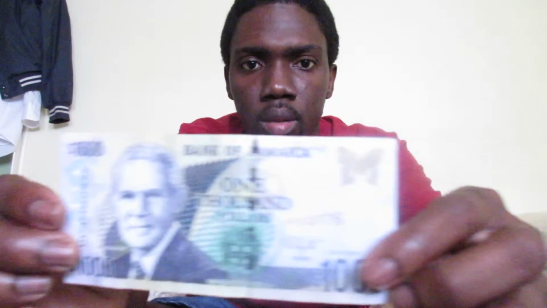Alright, now here we go, people. This is the second largest note that we have as Jamaican currency. Okay, this is the $1,000 note or bill, and as we see here, we have Michael Manley. Past leader and prime minister, past leader of the People's National Party, son of Norman Manley.